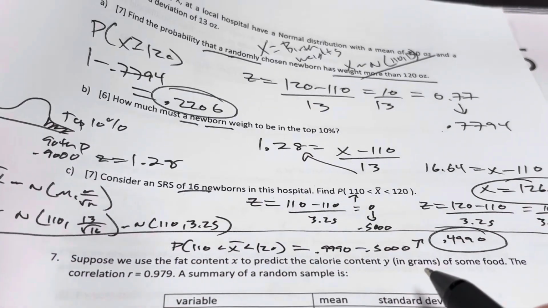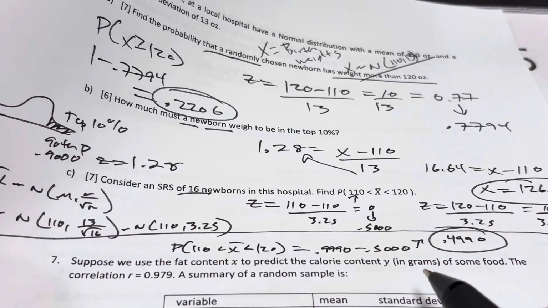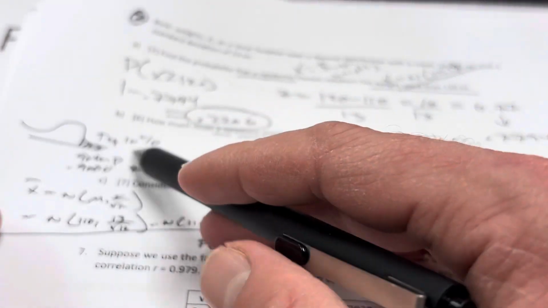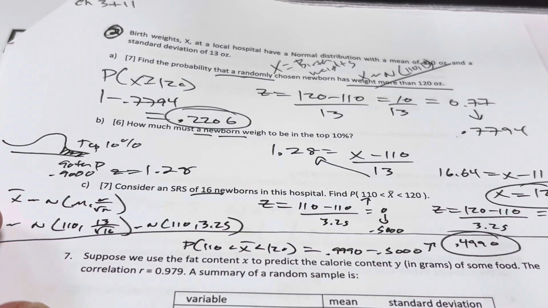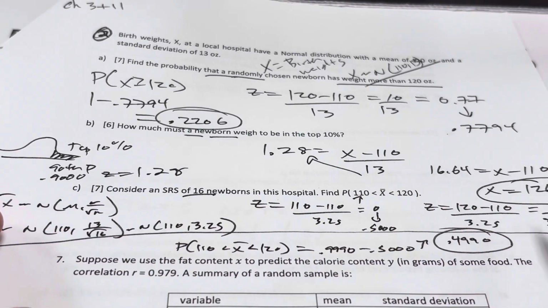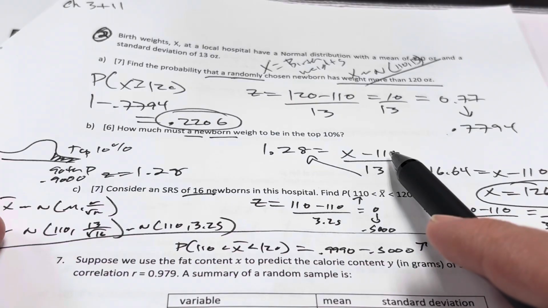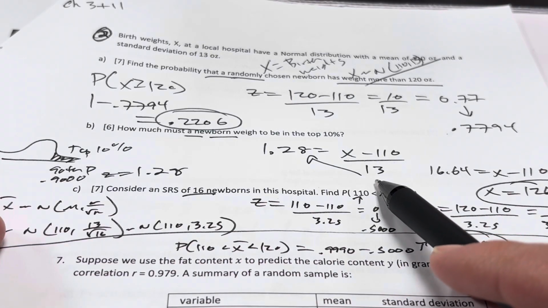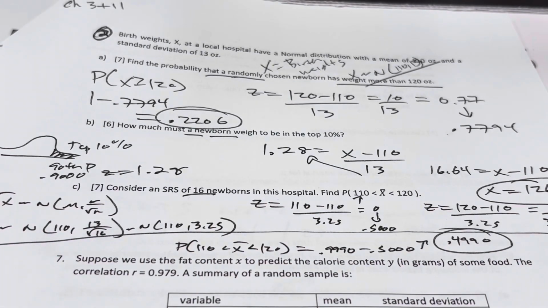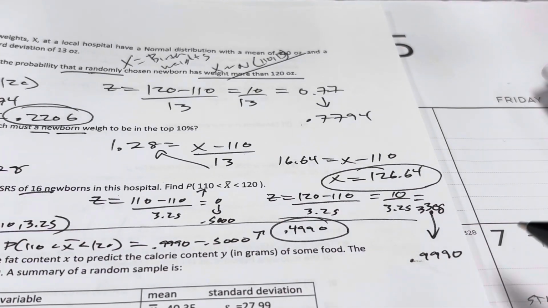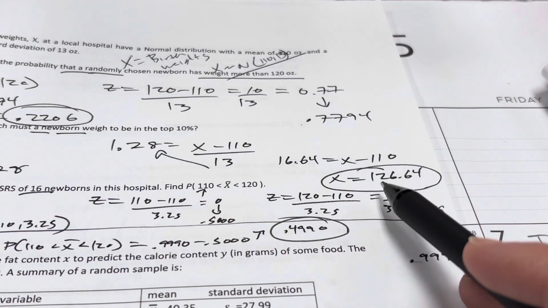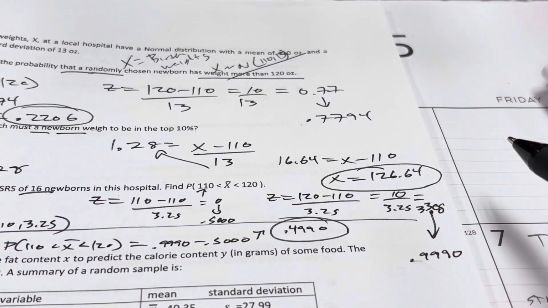How much must a newborn weigh to be in the top 10%? So top 10%, that's the 90th percentile. Z-score of 1.28. We've done that a bunch. 1.28 is equal to X minus the mean over the standard deviation. All from chapter 3, guys. Nothing really new. Multiply 1.28 by 13. Add 110 to it. Cool.